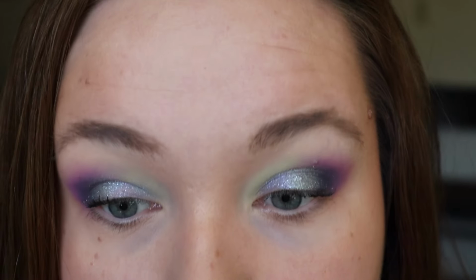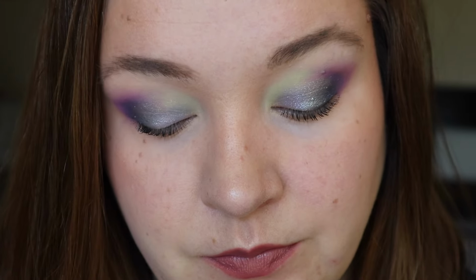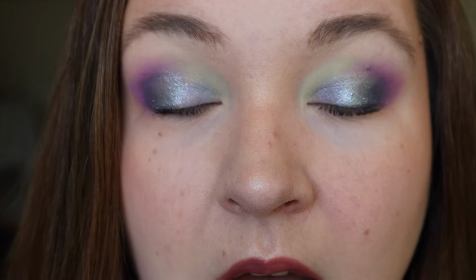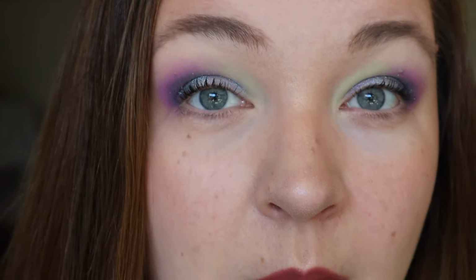That looks pretty. What should I do for the inner corner? Should I do the green? I think I'll do the green. But let's do my lower lash line first. I'm going to start off with the purple on my lower lash line.